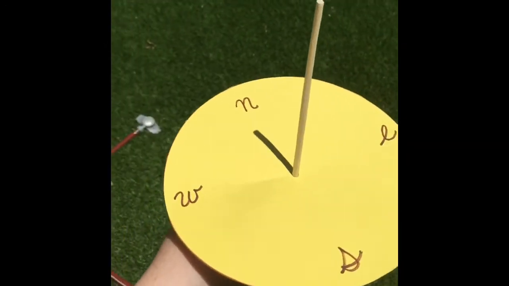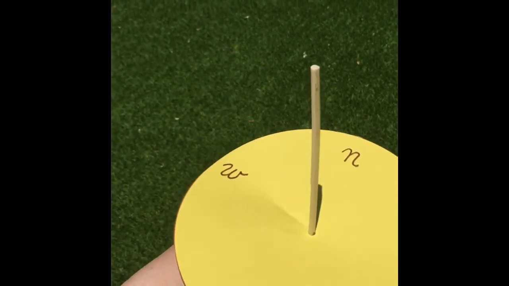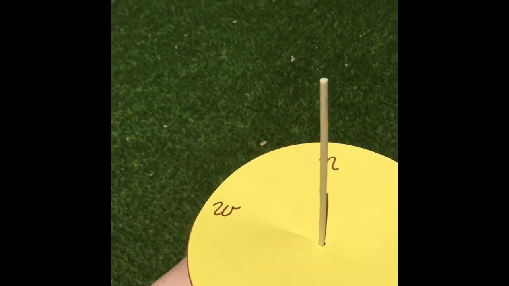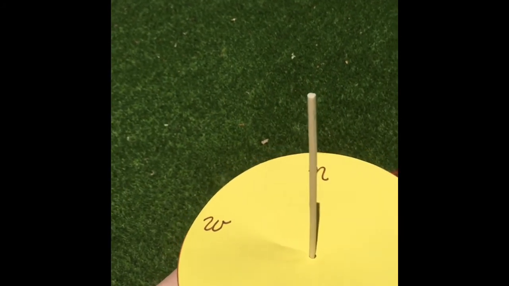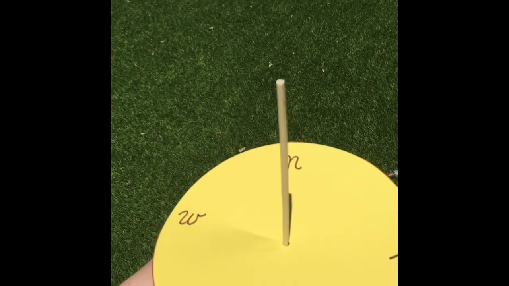If I turn my body to match, and then remember I have to keep my compass spun with the north pointing towards the shadow, now I can head that direction and I will be heading exactly north.